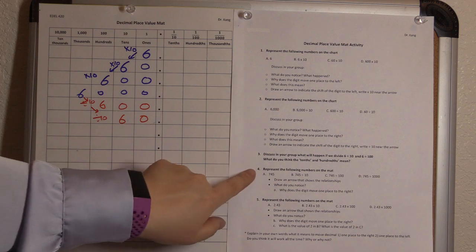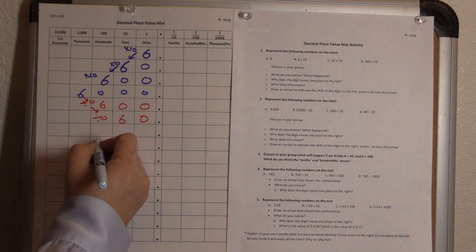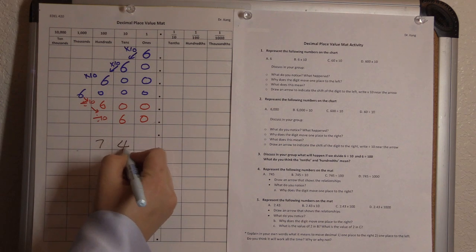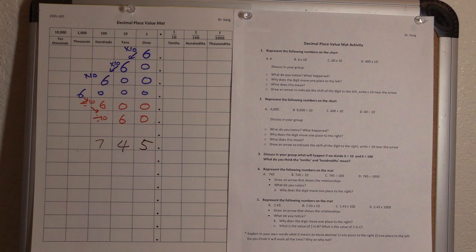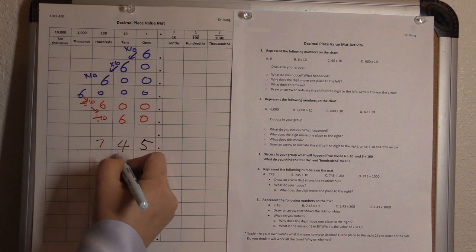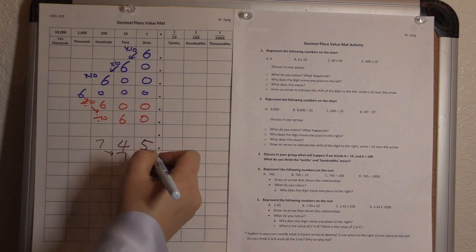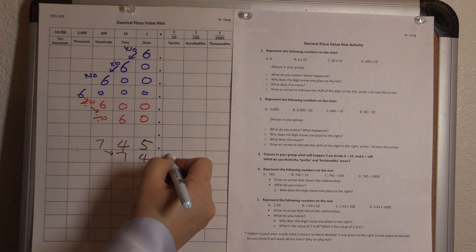Now let's do number 4, represent the following numbers on the mat. So I want to do 745 on this mat. I'm going to use brown here. So 700, so I have 7 hundreds, 4 tens and 5 ones. Now I want to divide this number by 10. Should I move to the left or right? Yes, you have to move to the right because I divide a number by 10. So 700 goes to 70, 4 tens goes to ones, and 5 goes to the next place value, which is 5 tenths.